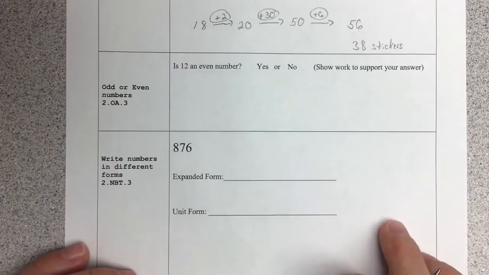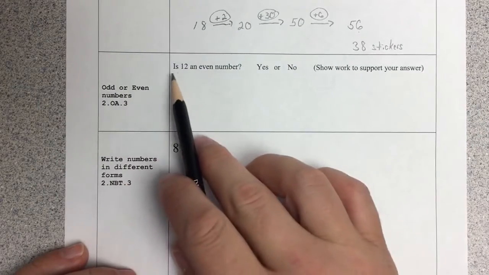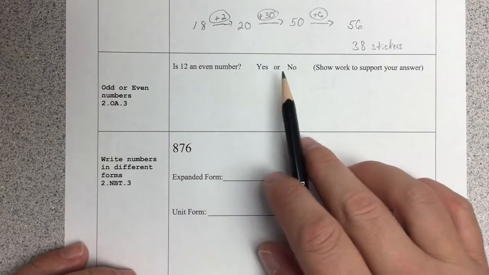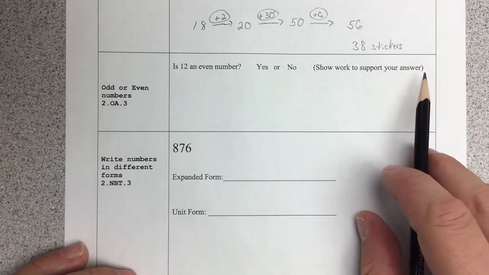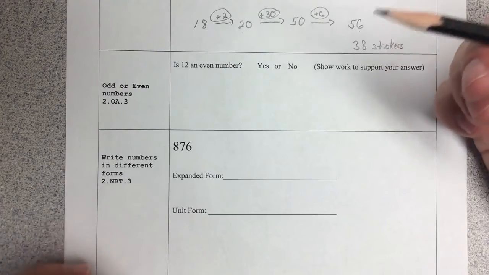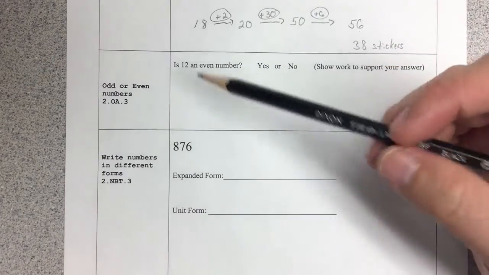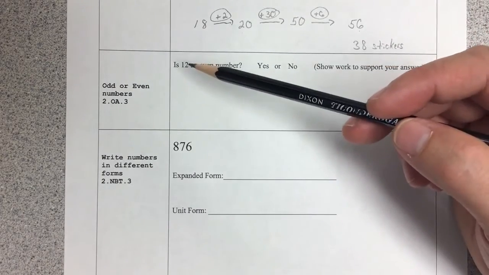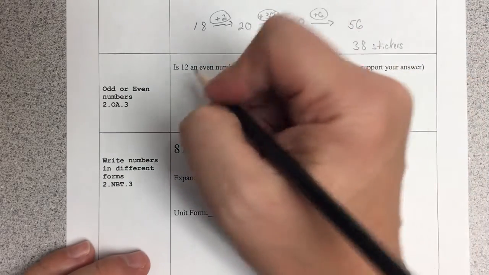Okay. Now my next one. Odd or even numbers. Is 12 an even number? Yes or no? Show work to support your answer. Okay. Well, an easy way to show work with odd and even numbers is to use counters or circles to represent the 12. So I'm going to do that first.